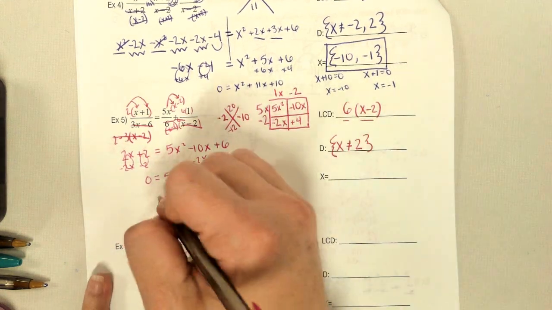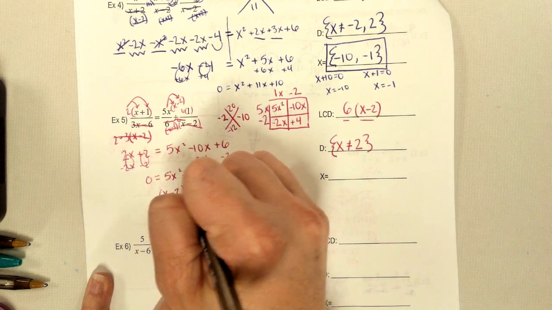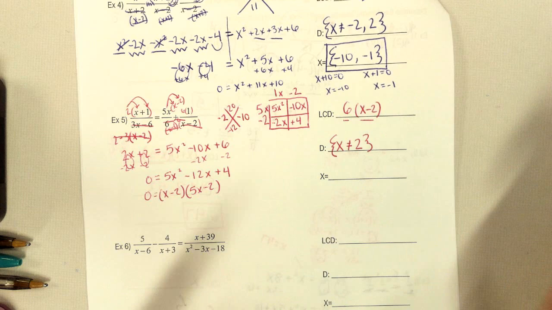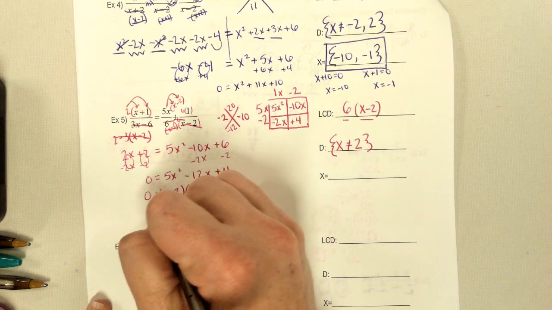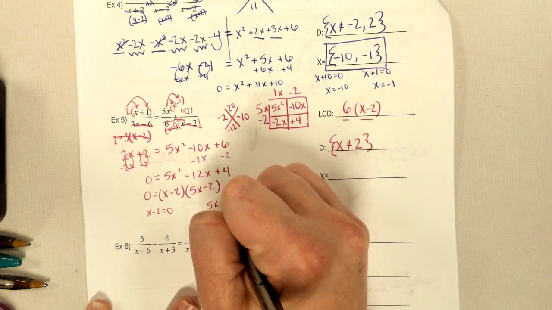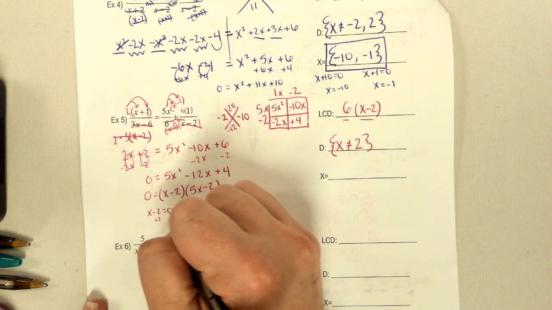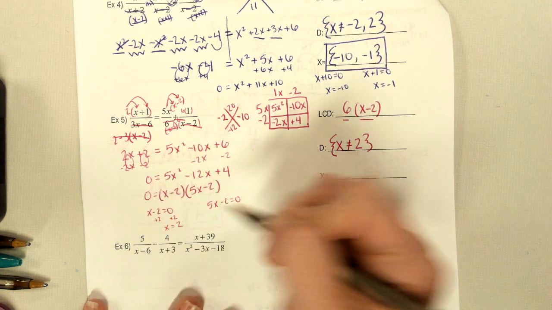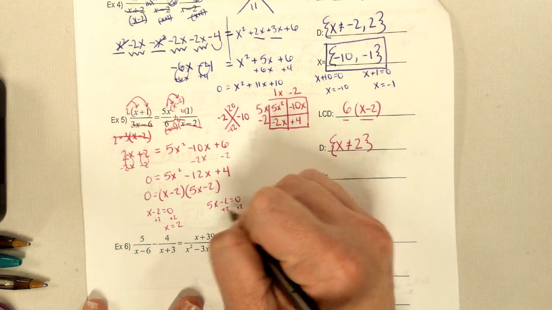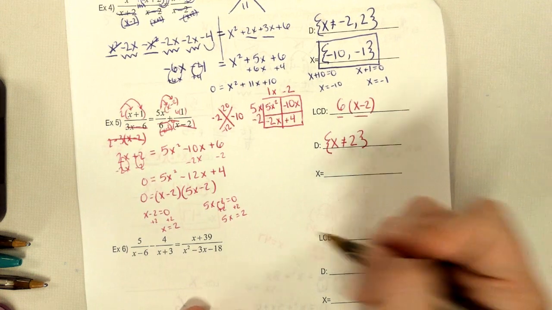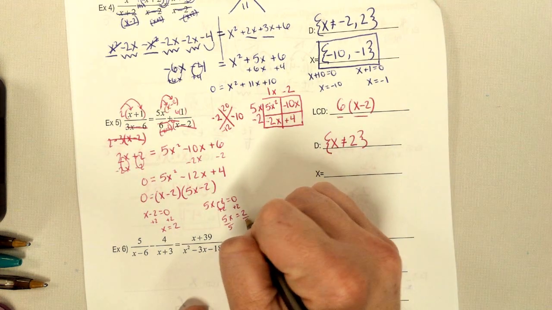So I have x minus 2, 5x minus 2, and then remember you separate and solve. So x minus 2 equals 0, 5x minus 2 equals 0. Well, plus 2, x equals 2, plus 2, 5x equals 2, and then what happens? Divide by 5. And you get 2/5.